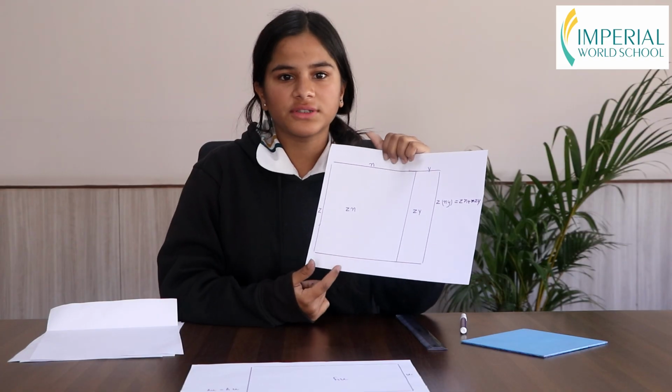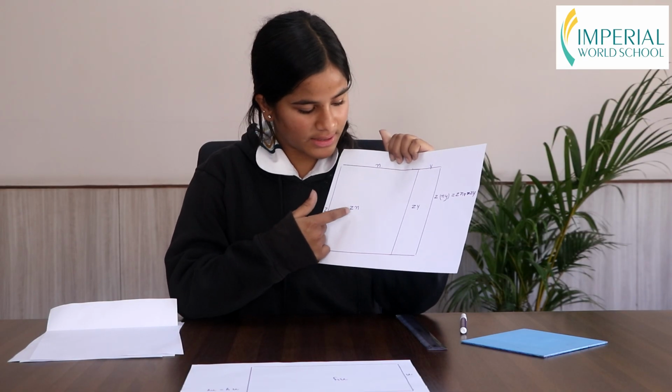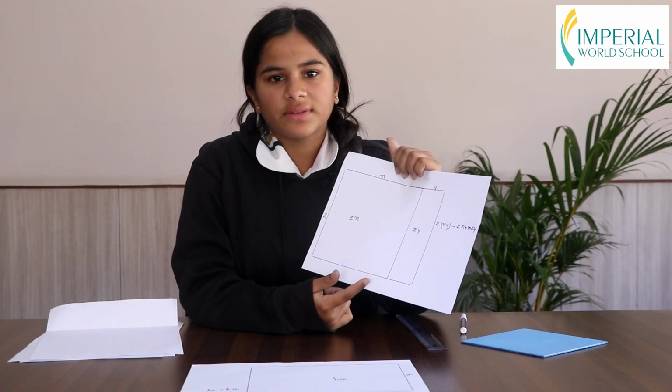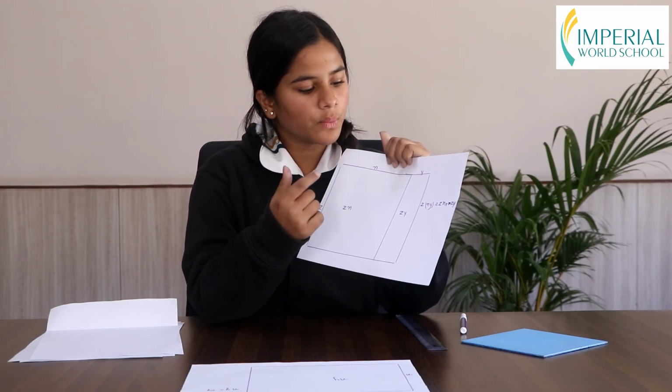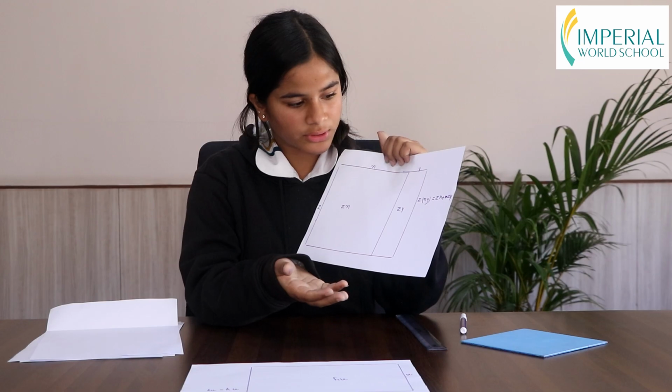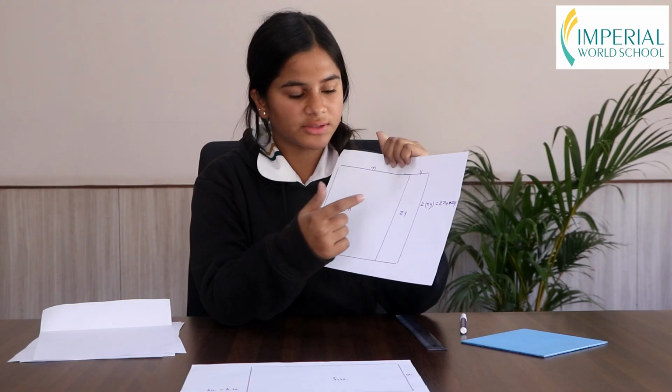The area of the first tile is zx, while the area of the second tile is zy, which comes to the conclusion that the product of binomial by monomial is zx plus zy. Now I'll be folding the paper into another half.